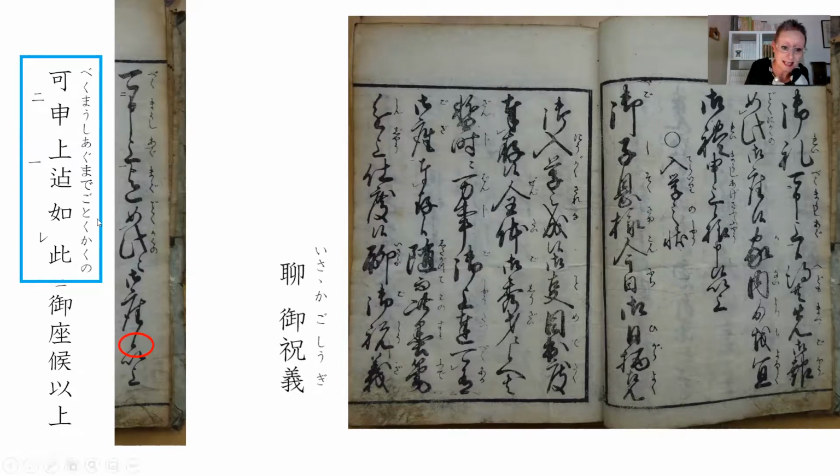So you can't see the re, but originally it would have been a re. So we have to read this first: kaku no. The kanji is the same kanji as kono, this kono here, but in this case we read it as kaku no. And then we go backwards and we read this kanji for gotoku.